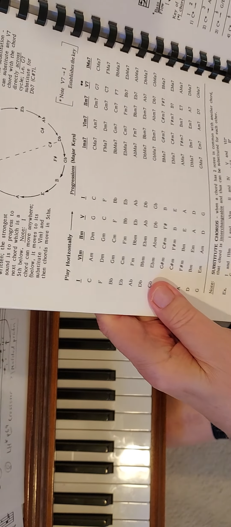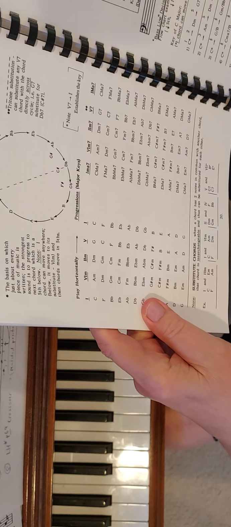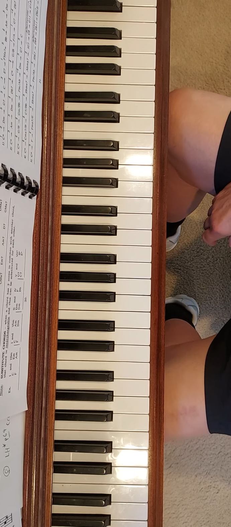If you're just a beginner, you can start out, review your triads on the left, and then we can go right into the right with the 7 chords, which has 4 notes. The triads have 3.